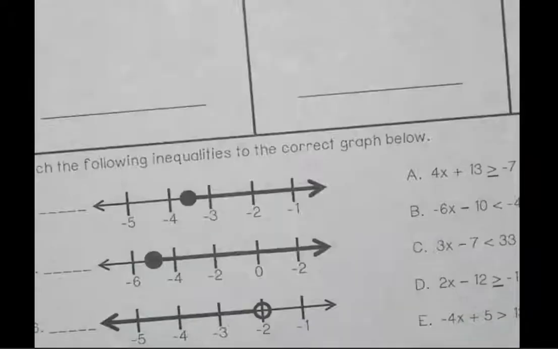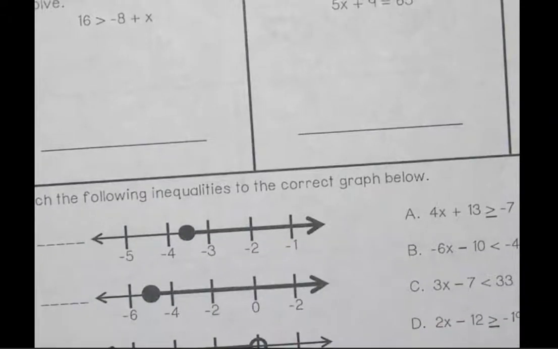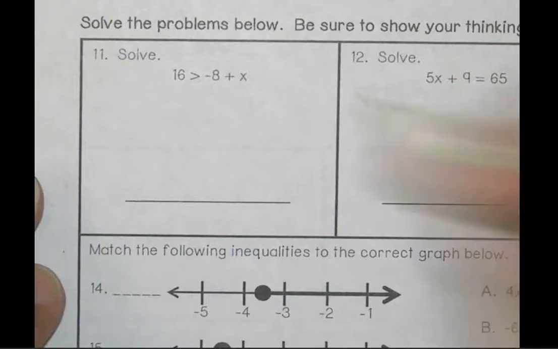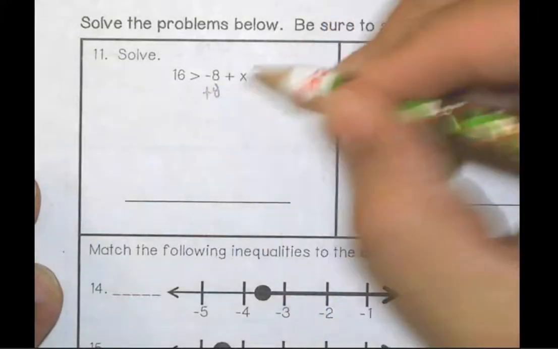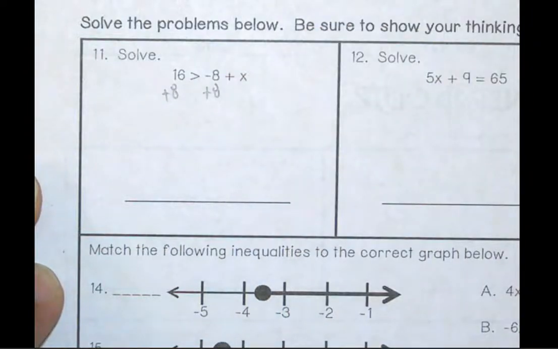Questions 11, 12, and 13 are all very similar as well. So question 11, I need to add 8 to both sides. And then once I've done that, that's going to get me my inequality. And so I'll have some number is greater than x.